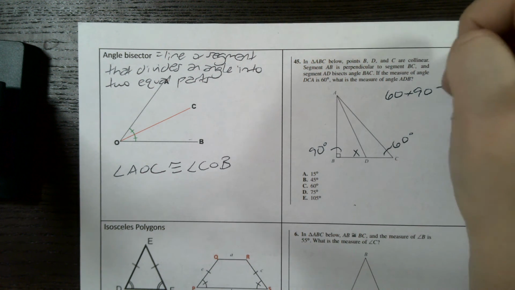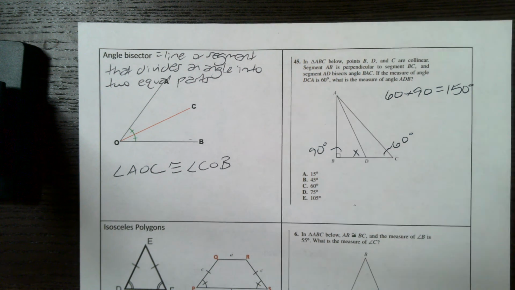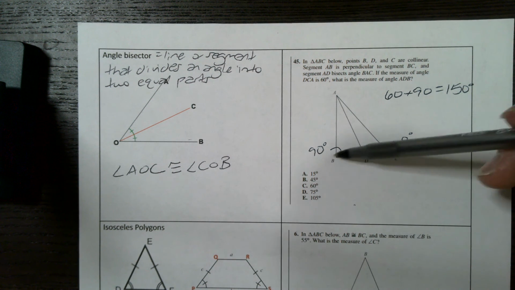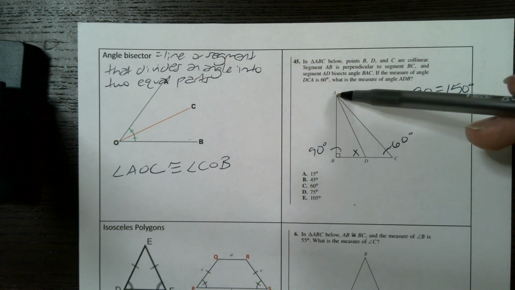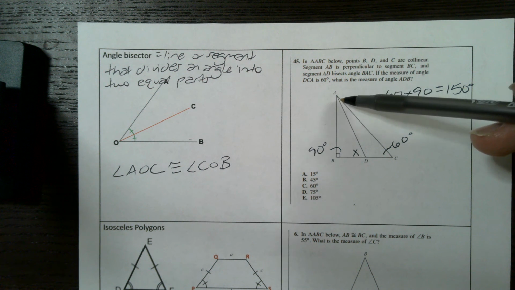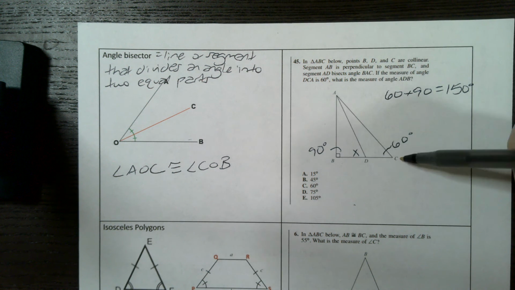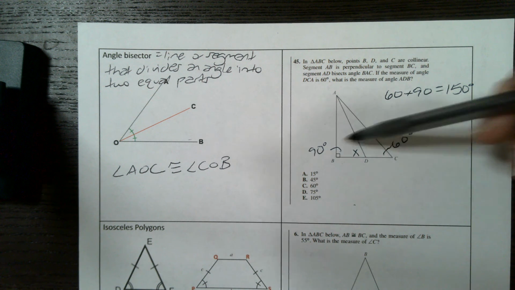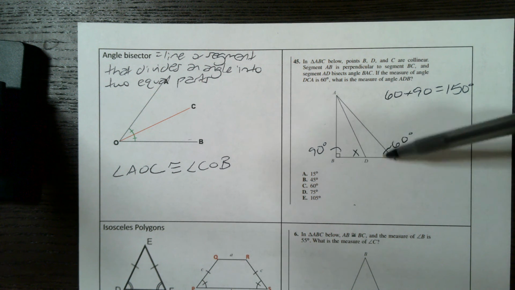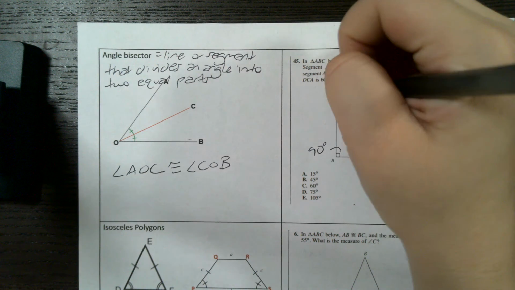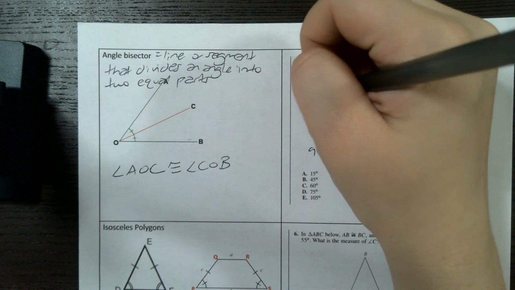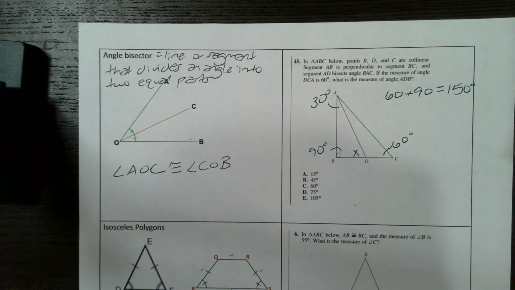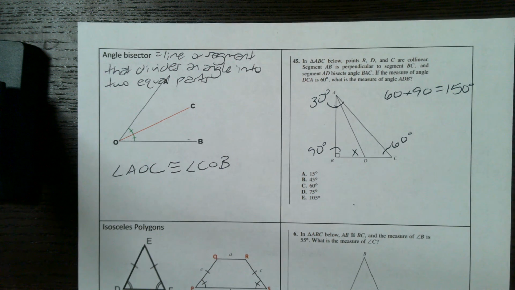That's going to get me 150 degrees. So these two angles added together are 150. So this whole angle BAC must be 30 degrees, because the angles of this whole outside triangle all need to sum to 180. That's true for every single triangle. So this whole angle is going to be 30 degrees.